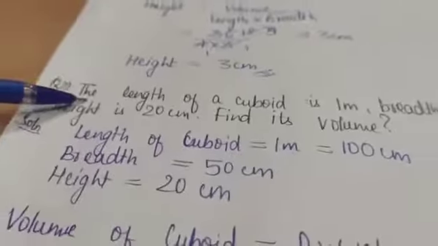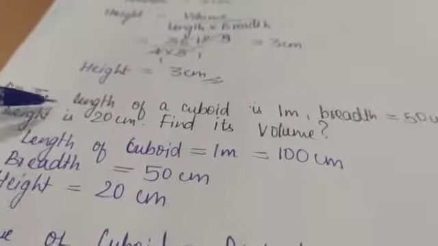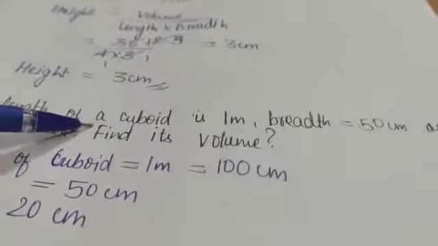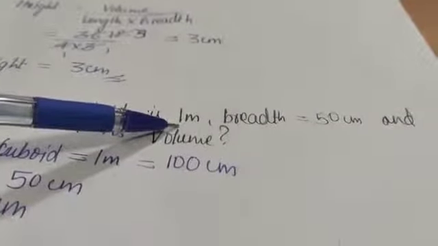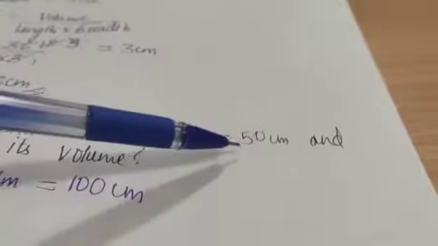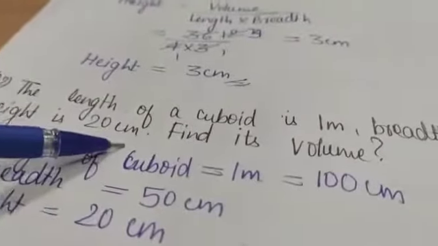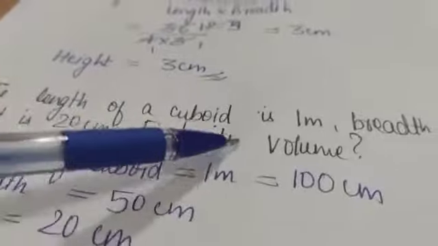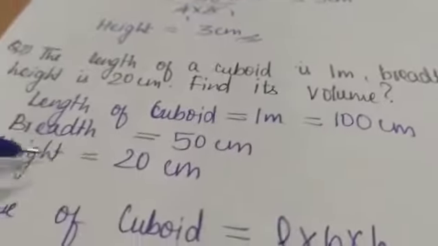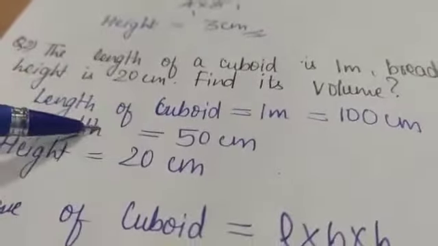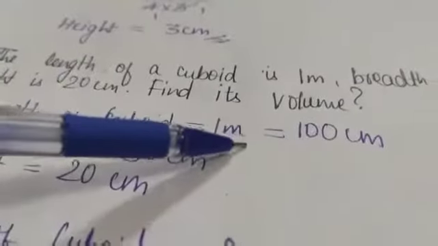Next example. In this example, we are given that the length of a cuboid is 1 meter. Breadth is 50 cm and the height is 20 cm. And we have to find its volume. So what we are given is the length of cuboid, that is 1 meter.